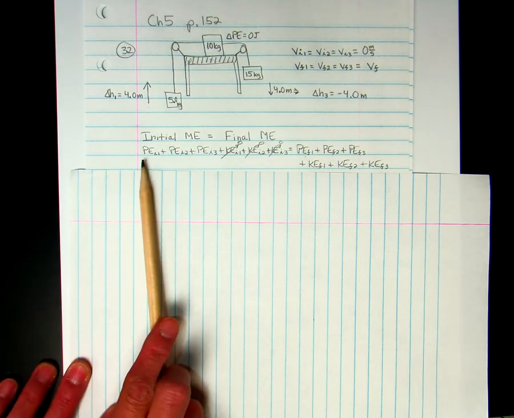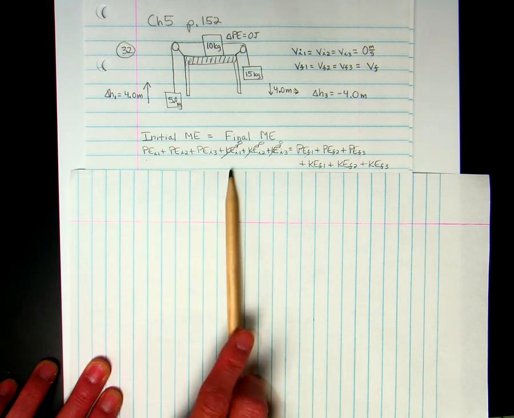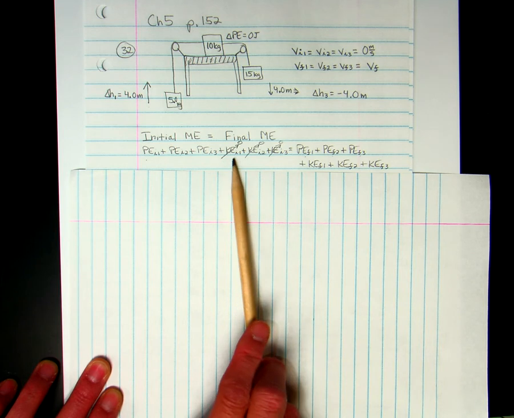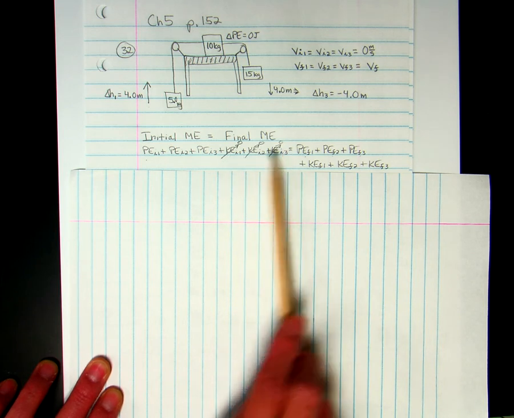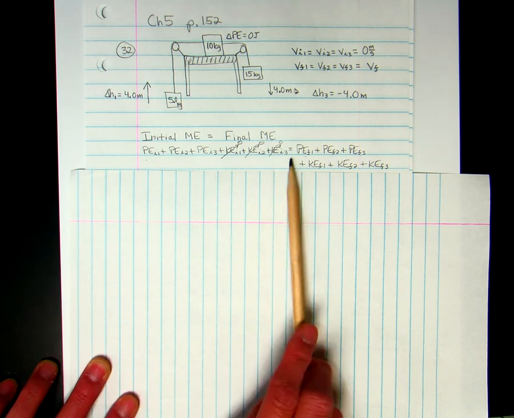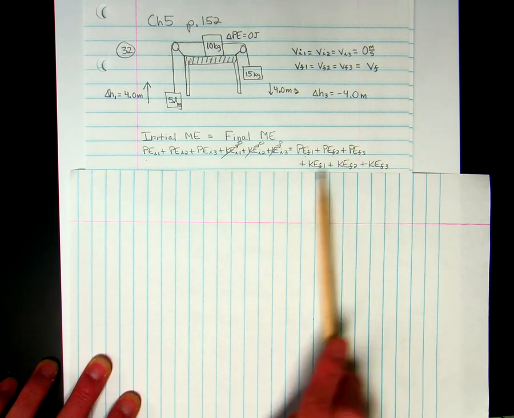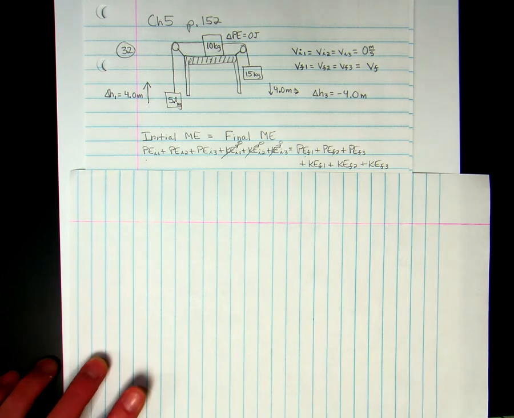I've written the potential energy for each block initially, initial for 1, initial for 2, etc. I've also written the kinetic energy, but as you see here, I show that it goes to 0, and you should do it this way on the AP test. Put the kinetic energy in, show it goes to 0. That equals the total final potential energy of all 3 blocks plus the kinetic energy of all 3 blocks.